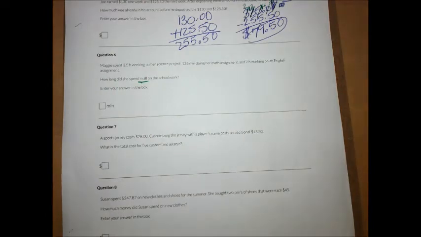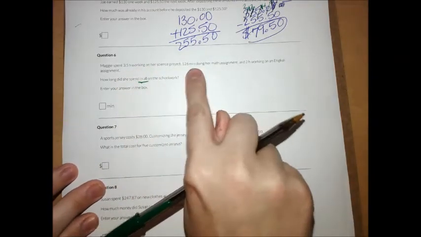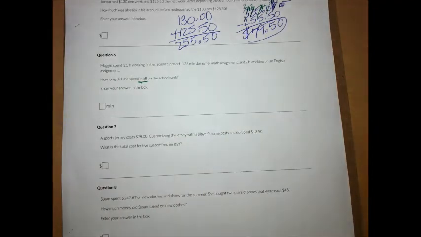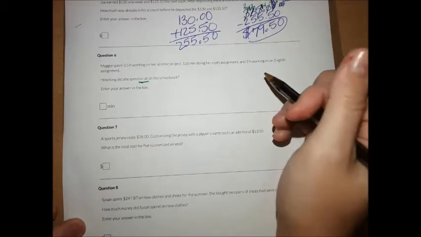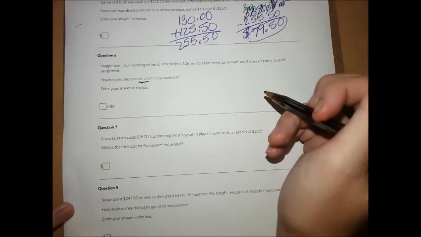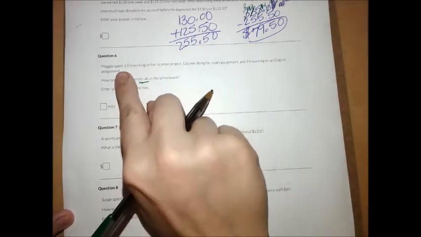Okay, so the first thing I need to do is make sure that they're all in the same type of units. Okay, so I think that it would be the easiest to put them all in minutes. So 3.5 hours, I'm going to multiply that by 60 minutes because I know that there are 60 minutes in every hour.